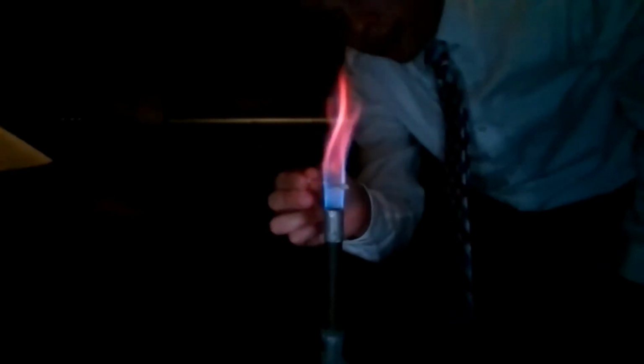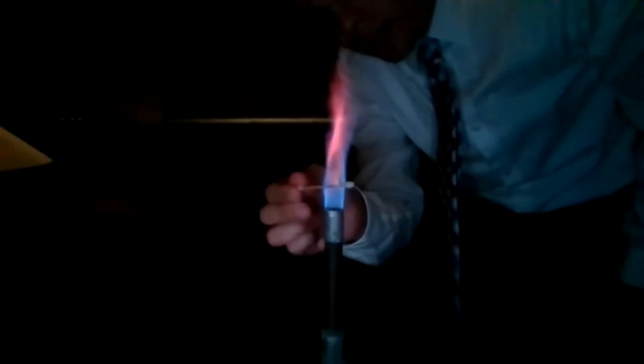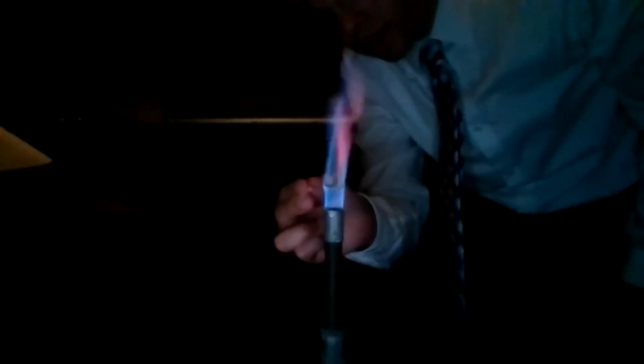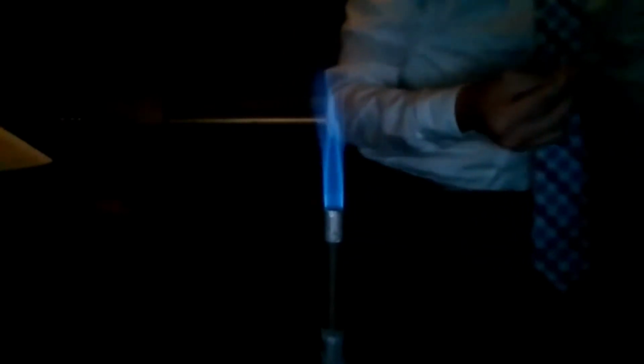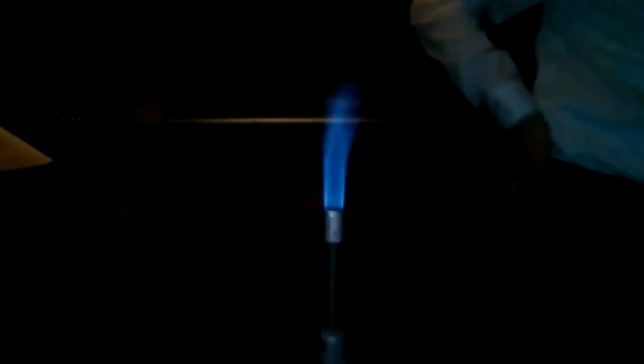A tiny spark of orange. It's like an orange or almost like an orangey red, right? There we go. Now the calcium's burning. So the calcium burns that orangey red kind of color. Almost caught my little Q-tip on fire there.